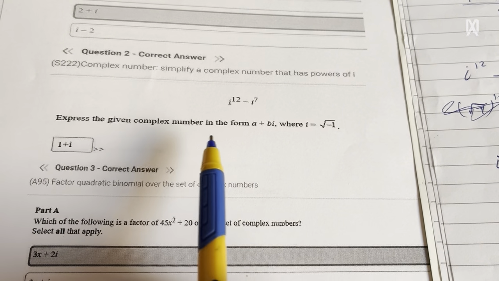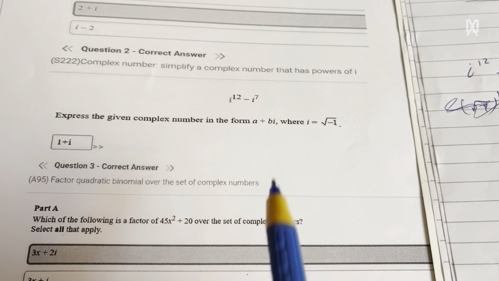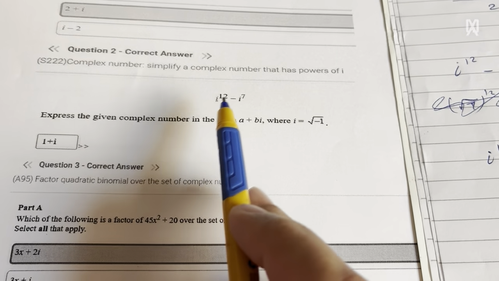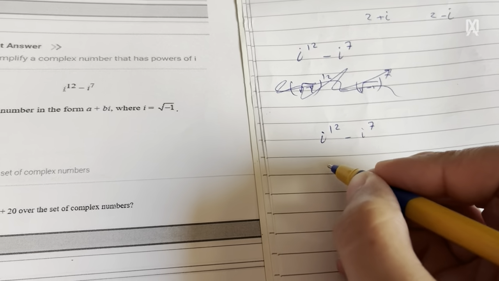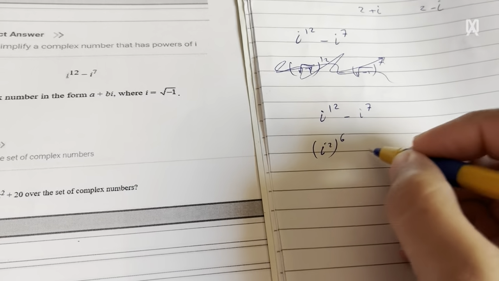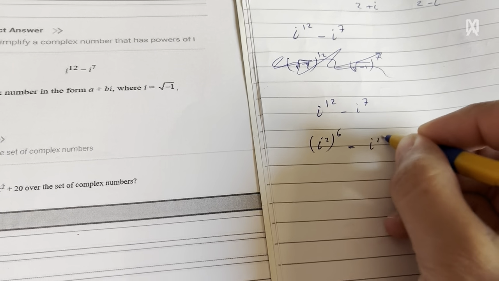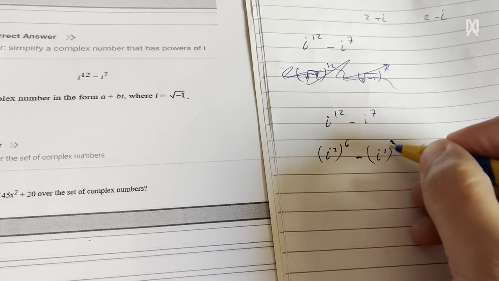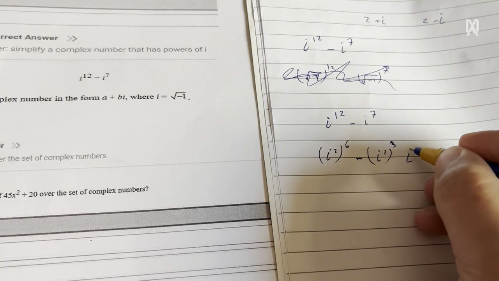Express the given complex number in the form a plus bi, where i is equal to radical minus 1. So I have i to the power of 12 minus i to the power of 7. i to the power of 12 is i squared to the power of 6, since 6 times 2 is 12, minus i squared to the power of 3, since 3 times 2 is 6, and i.